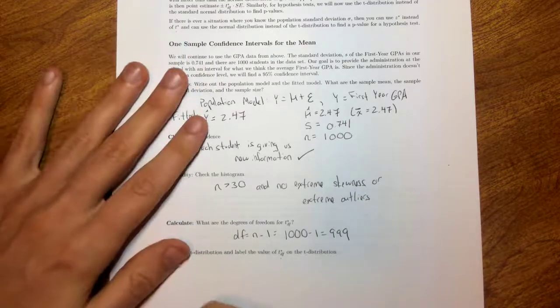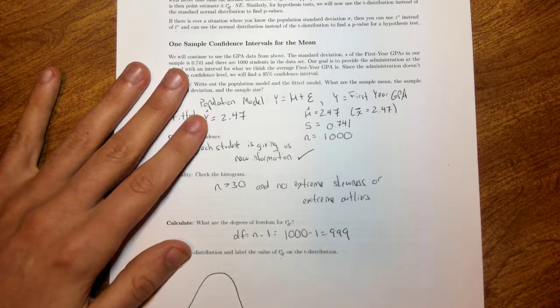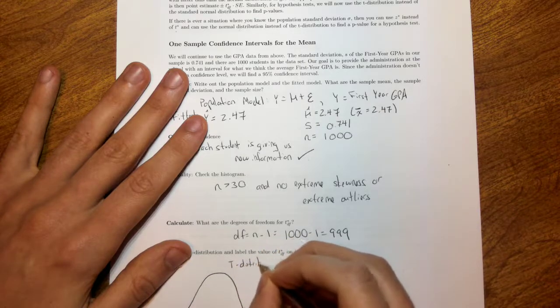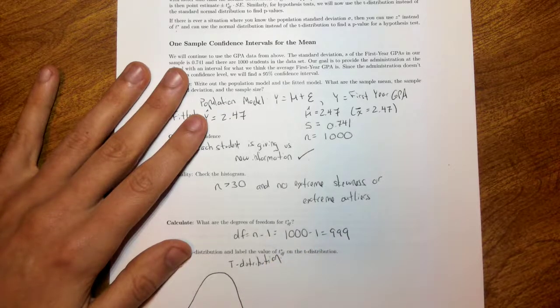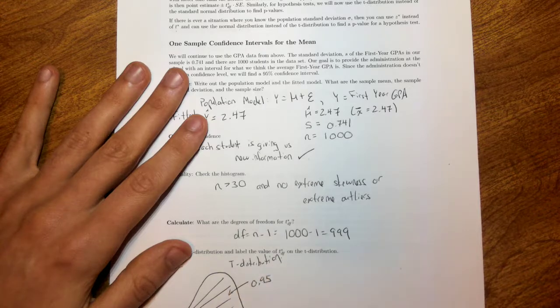Just like we did for proportions, I'm going to draw a distribution, and this time it's going to be a t-distribution. If we want a 95% confidence interval, that means I want to find this t star value so that 95% of the area in this curve is in the middle and 0.025 are on the tails.